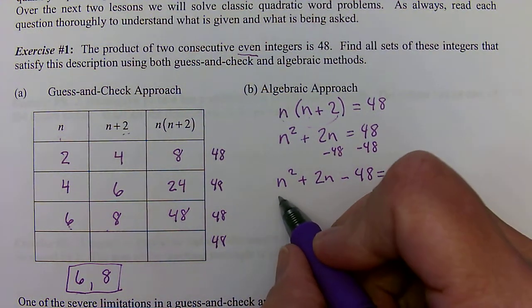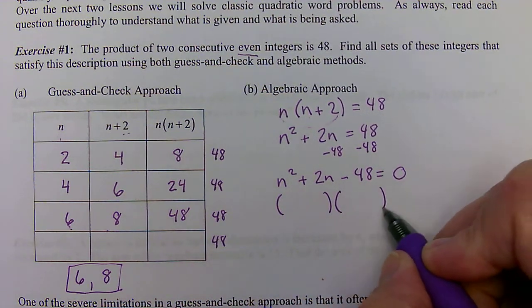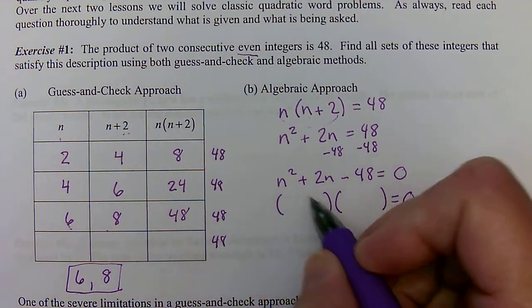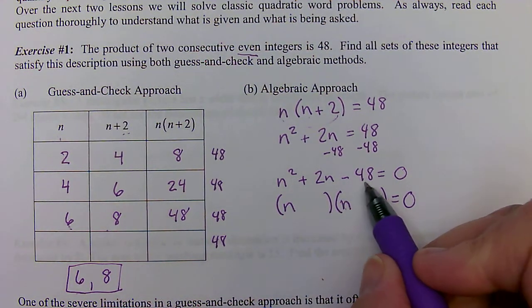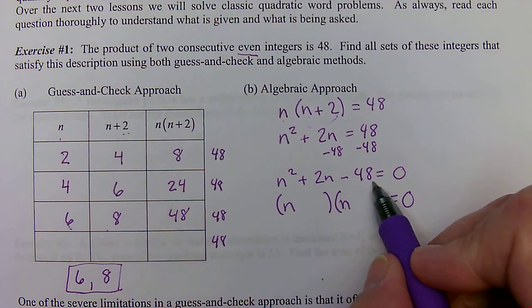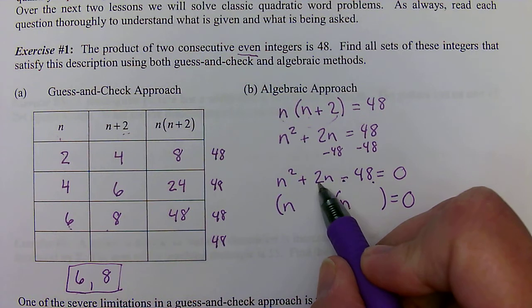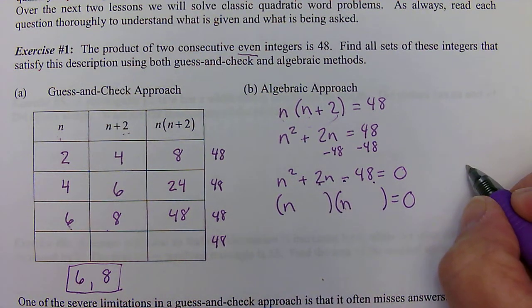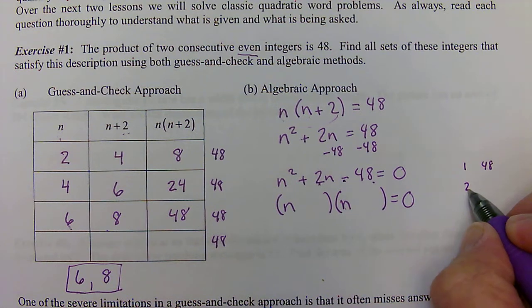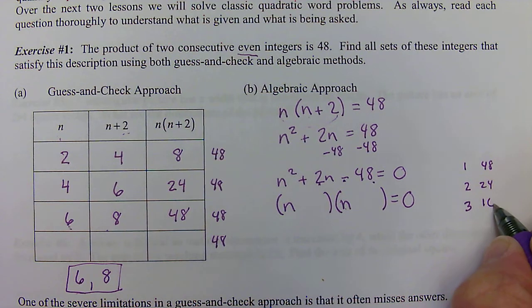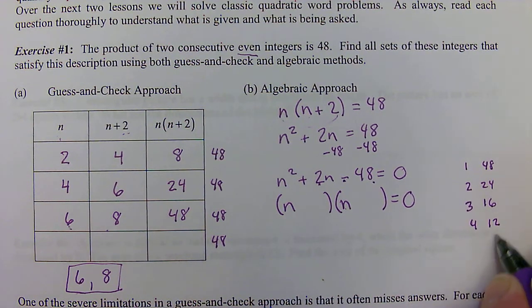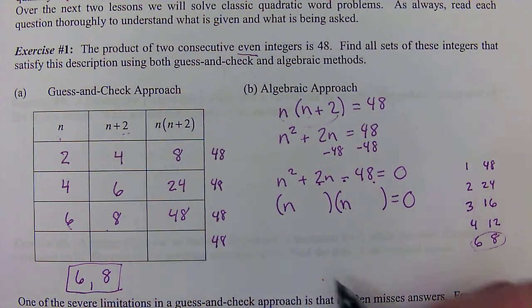Well, because the leading coefficient is 1, the first thing I'm going to do is try to factor this. When the leading coefficient is 1, we just start with the variable at the beginning of both parentheses, and we need factors of 48 that subtract to give us 2. Well, factors of 48 can be 1 and 48, 2 and 24, 3 and 16, 4 and 12, or 6 and 8. And when I subtract those, the only pair that gives me 2 are 6 and 8.